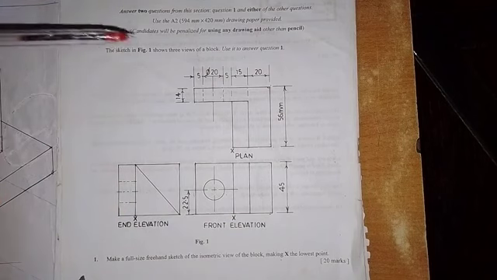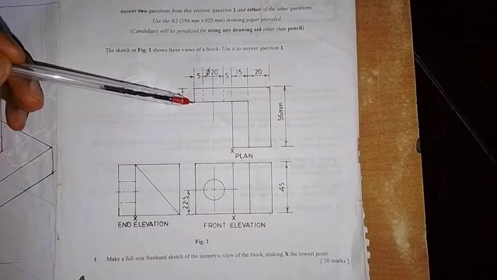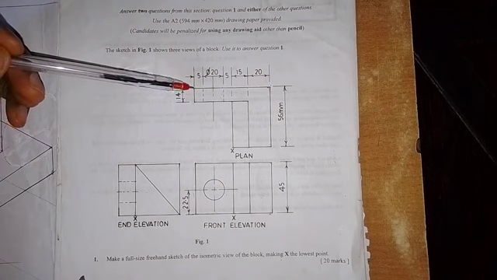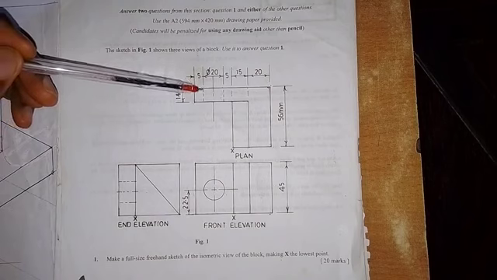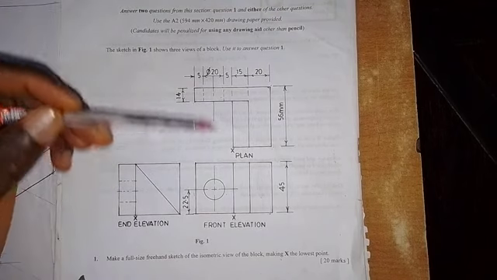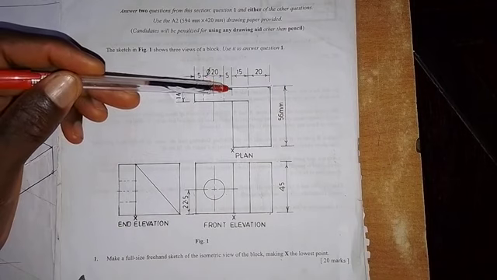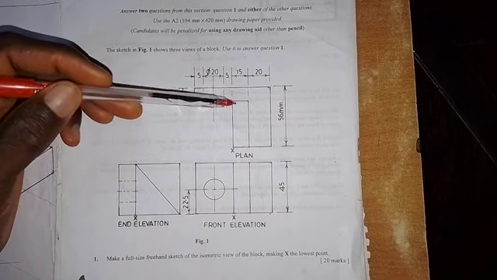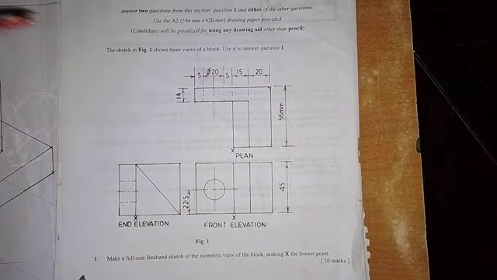So now, the thickness on the plan from here to here is 14 millimeters, and the thickness from this point to this point here, which is hidden, is 5 millimeters. The diameter of this circle as given here is 20, and from here to here is 5. From here to here is 15 for this rectangle, from here to here is 15, and from here to here is 20 millimeters.